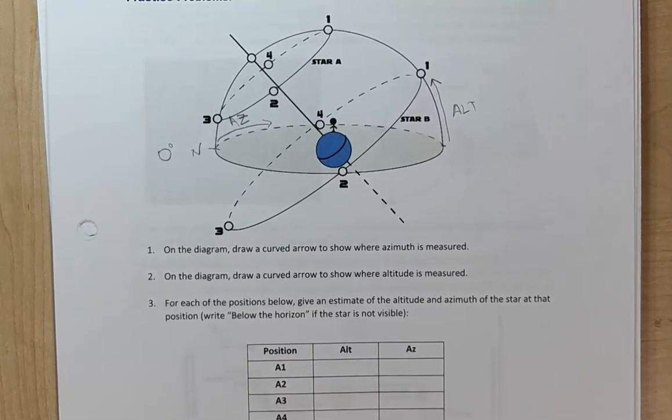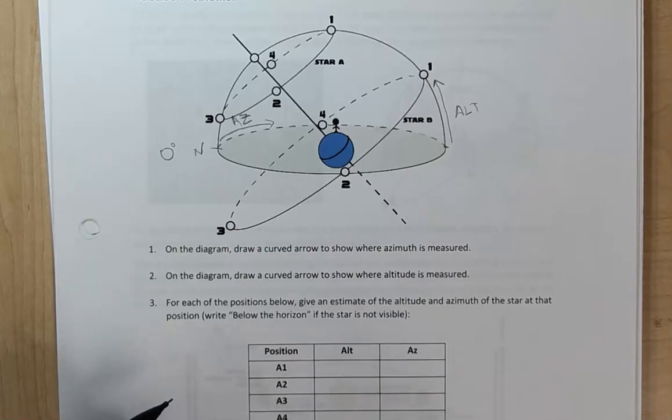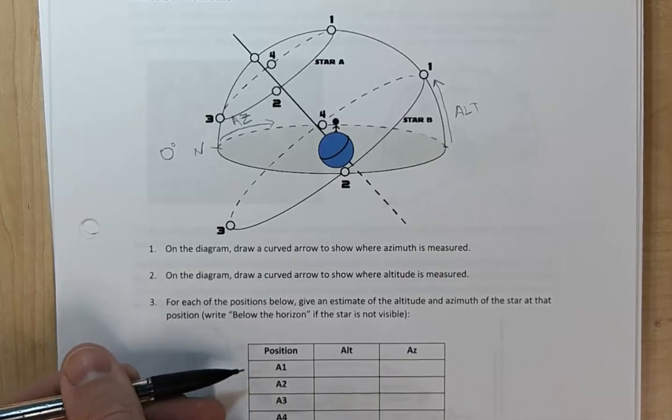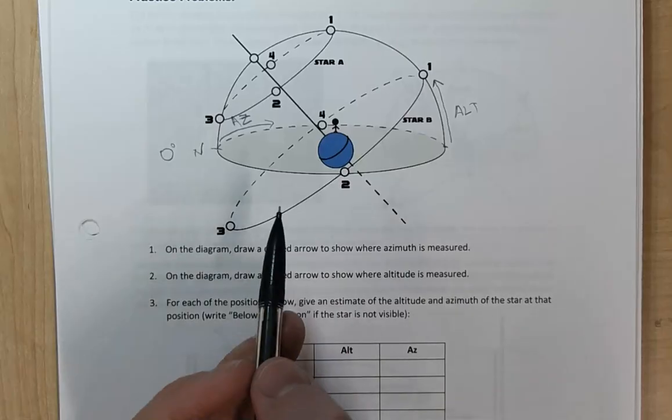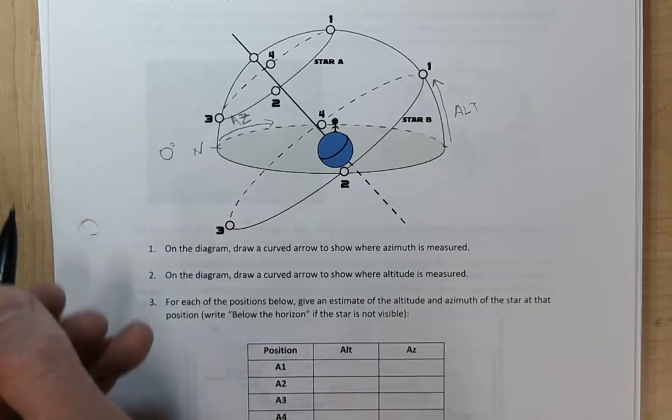So altitude increases like that. Okay, now let's try to get a good estimate for the altitudes and azimuths of star A and star B at those 4 positions. Let's see, where should we start? Well, let's start with the easiest. You'd probably start with A1, but I'm going to put a pin in that for just a second. Let's start with something even easier. Let's start with A3, right?